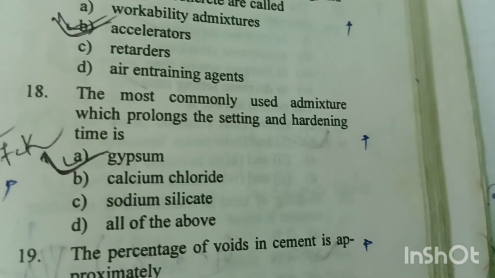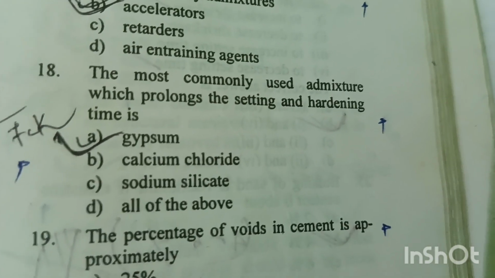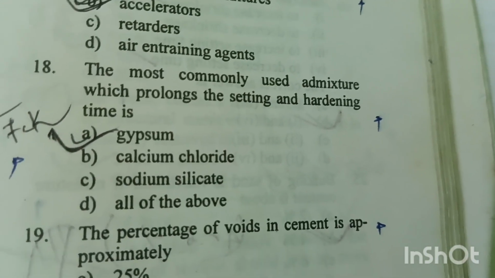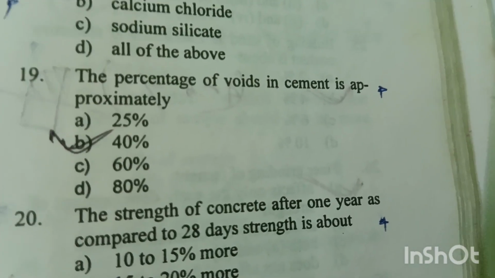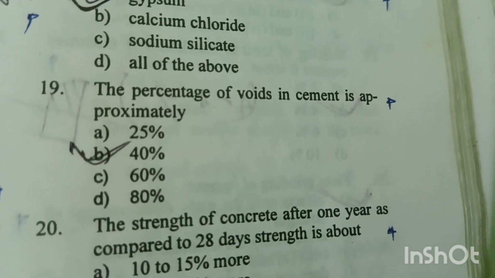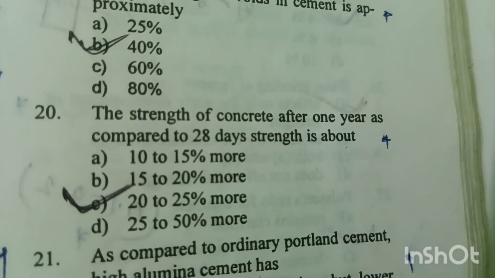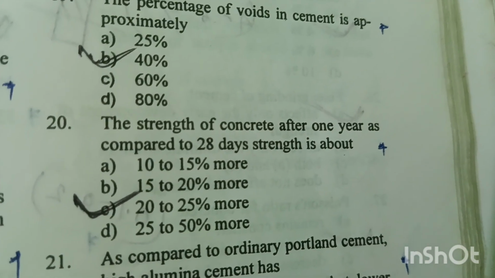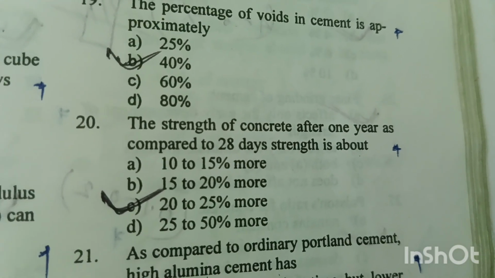Question number 18. The most commonly used admixture which prolongs the setting and hardening time is gypsum. Option A is right answer. Question 19. The percentage of voids in cement is approximately 40%. Option B is right answer. Question number 20. The strength of concrete after 1 year as compared to 28 days strength is about 20 to 25% more. Option C is right answer.